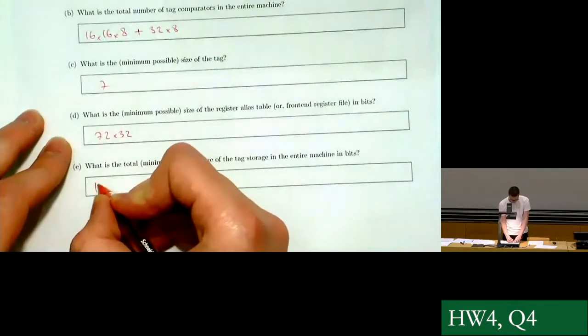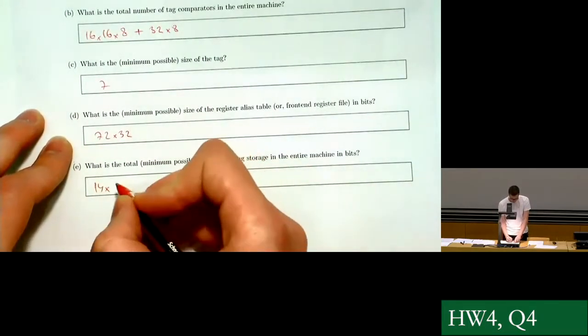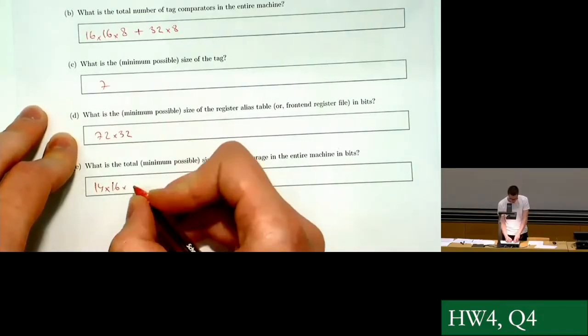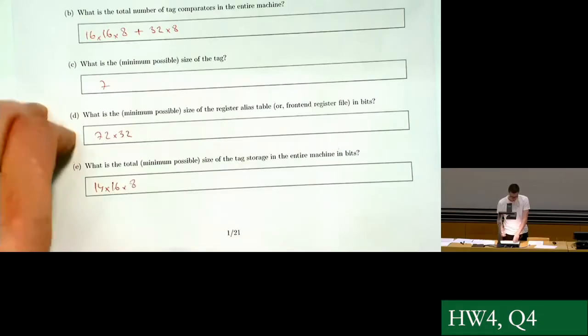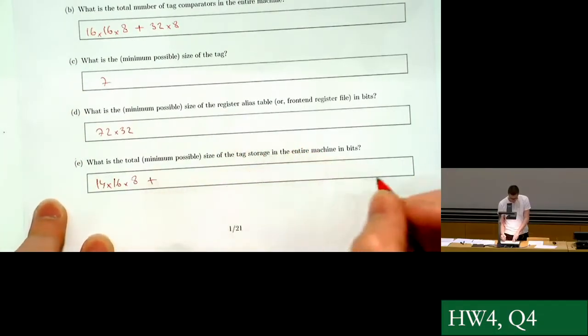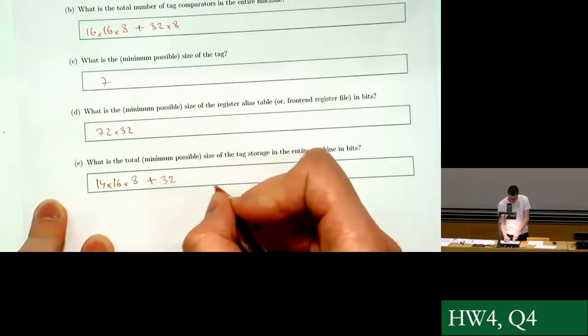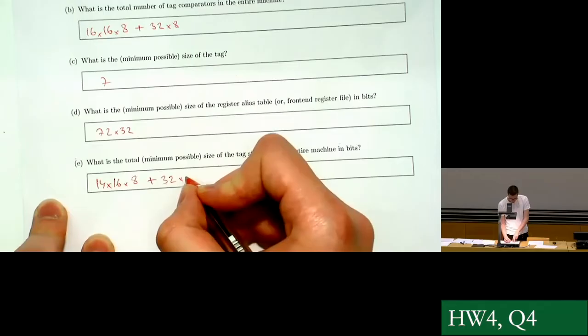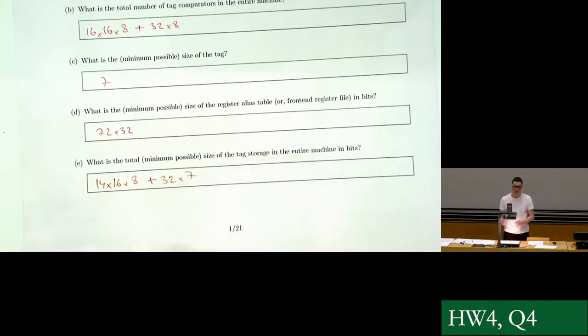So it is then 14 multiplied by 16 because we have 16 entries per reservation station and there are 8 of them, right? So this is the tag storage for the reservation stations plus the tag storage for the register alias table, which is 32 multiplied by 7, right? We have only 7 bits in each entry. Okay.